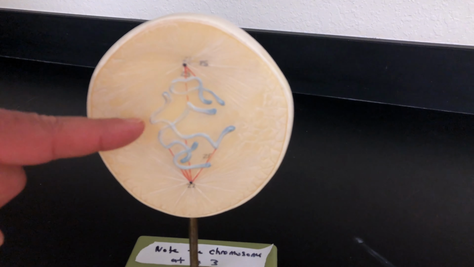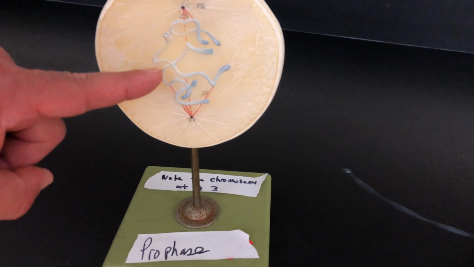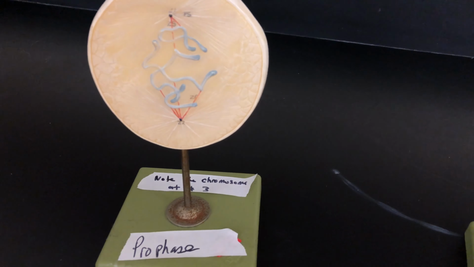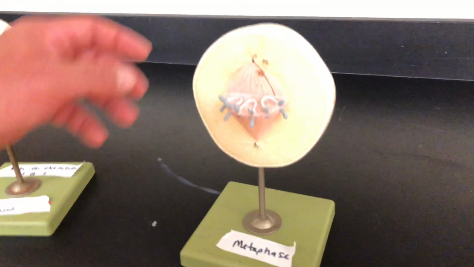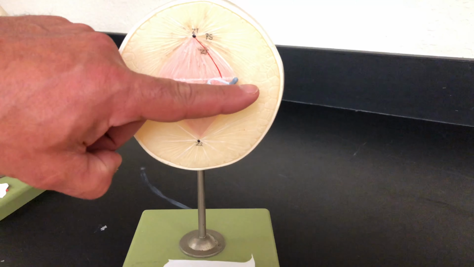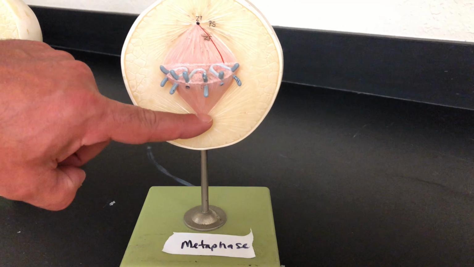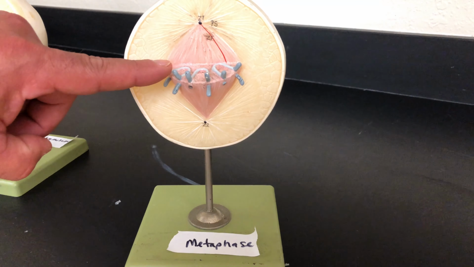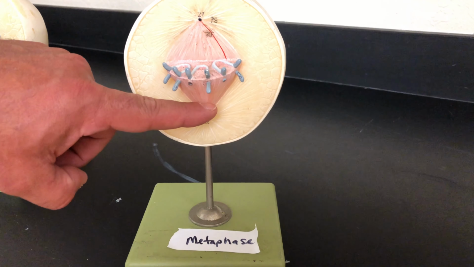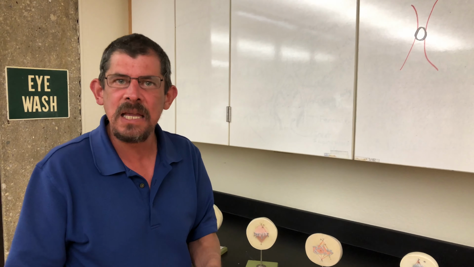But what we're trying to show you here on this model of prophase is you can see the chromosomes, but there is no orderly arrangement to how they are positioned. The next stage right here will be metaphase. We can see that the chromosomes now have lined up on the center of the cell, and we can see a large number of spindle fibers coming from both centrioles and attaching themselves to the chromosomes. Very shortly, once anaphase hits, the centrioles then start to pull the spindle fibers back, and that causes the break between the chromosomes.